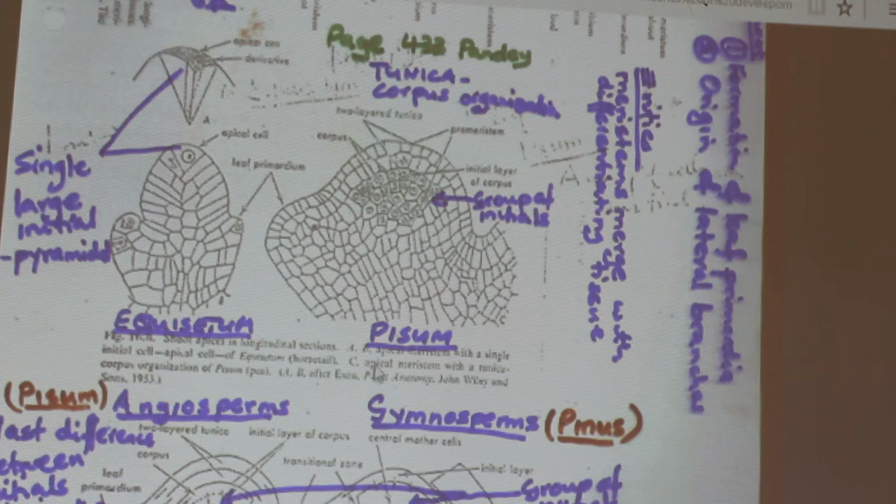However, gymnosperms are the naked-seeded plants. Instead of a single cell, we observe a group of cells, a region. Here you can see individual cells, and we can see that the nucleus here is prominent. So here we don't have a single cell, we have a group of cells.